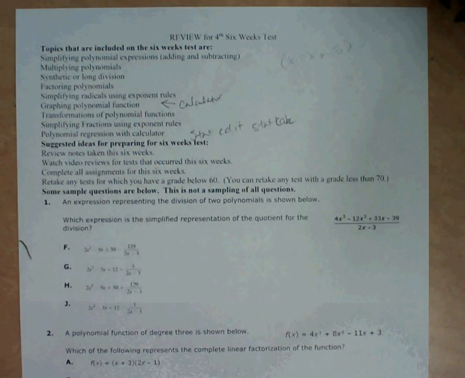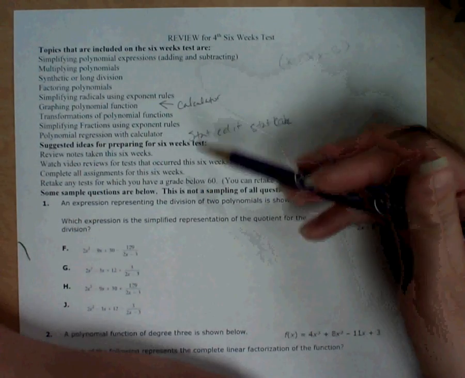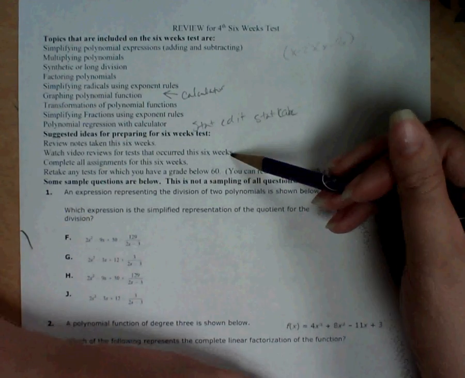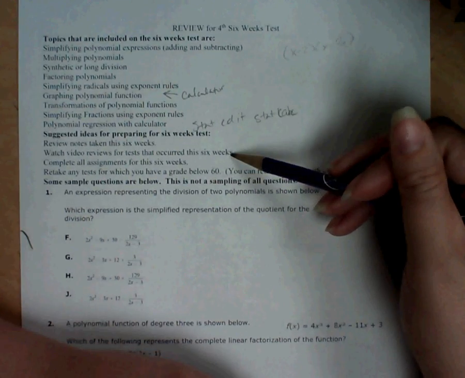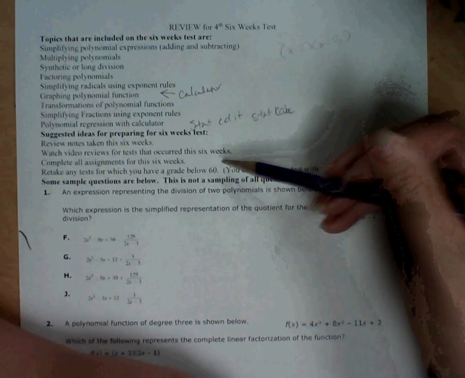Suggested ideas for preparing for your 6 weeks test. So looking at this, this note section probably isn't going to be enough of a review. You're also going to want to look back at your notes that you took this 6 weeks over these kind of topics. You might want to watch your video reviews for your previous test. Make sure that you've completed all assignments for this 6 weeks.